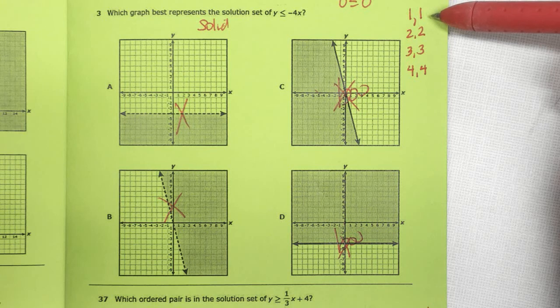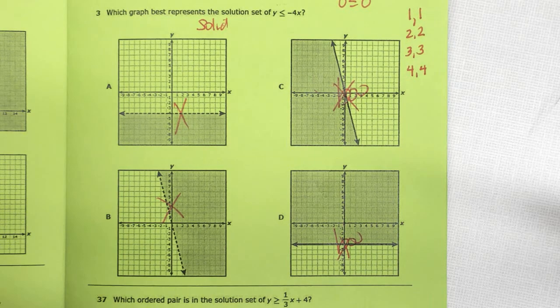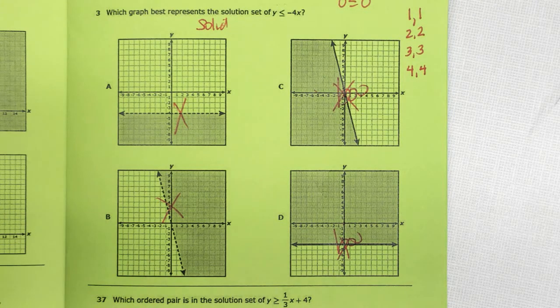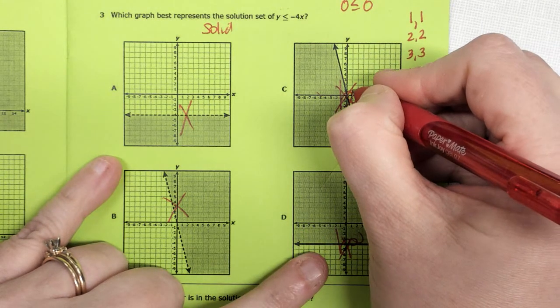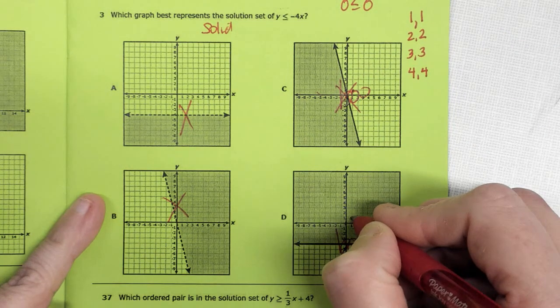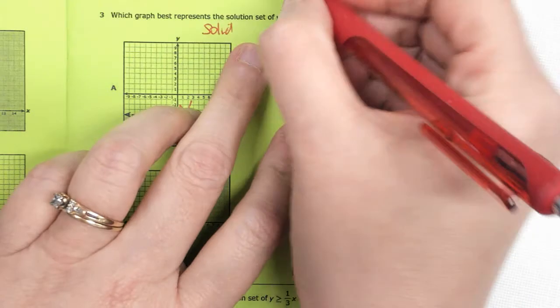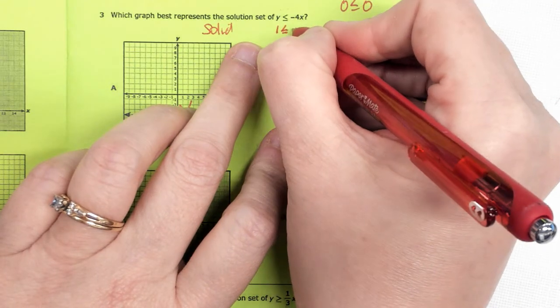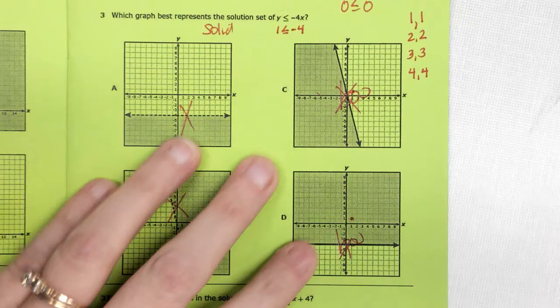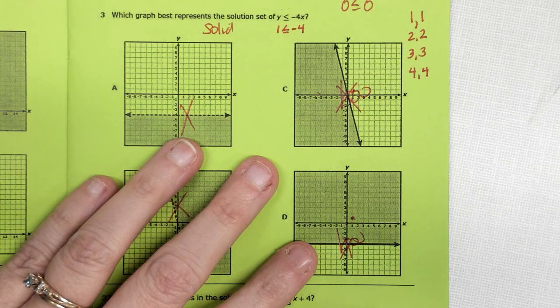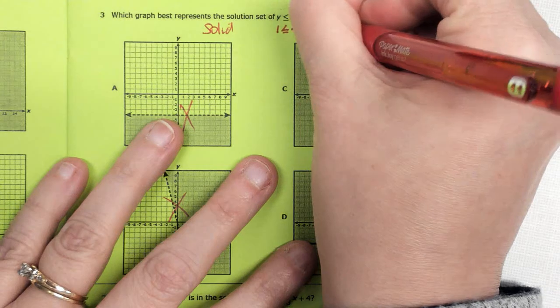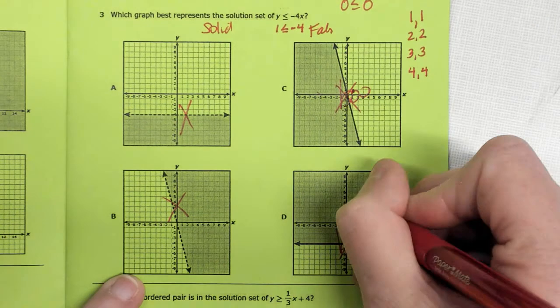Because I can't mess up plugging these in for x and y. Because they've got the same x and y value, I'm not going to put the x in the y spot or the y in the x spot. It doesn't matter. They're the same number. Okay? So let's say, is 1, 1 part of my solution? It's not in this one, and it's in this one, right? So if I plug in a 1, I get 1 less than or equal to negative 4. Is that true? Is 1 less than or equal to negative 4? No, that's false. So 1, 1 should not be in the solution set.